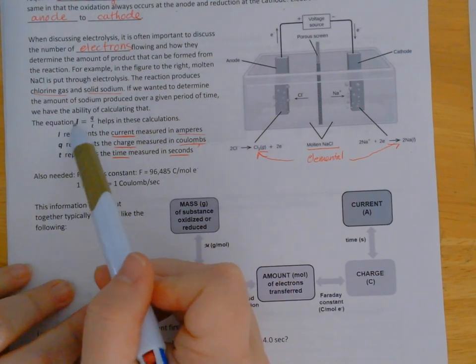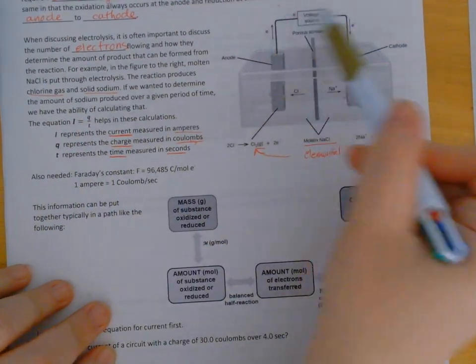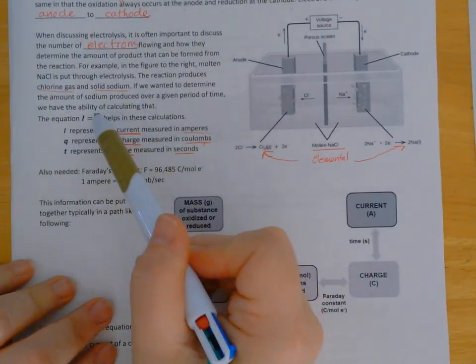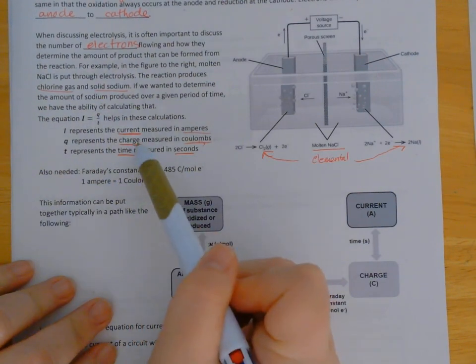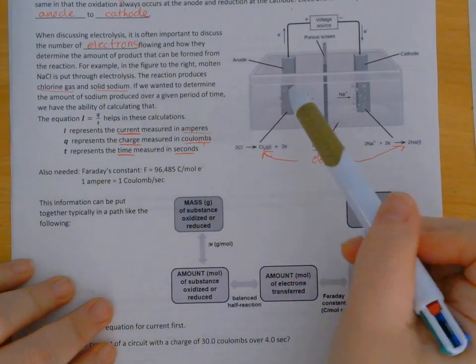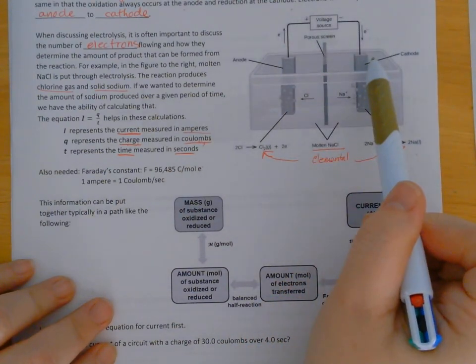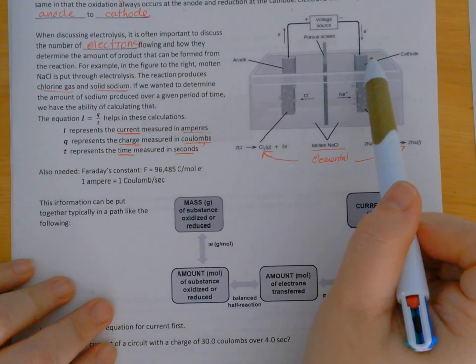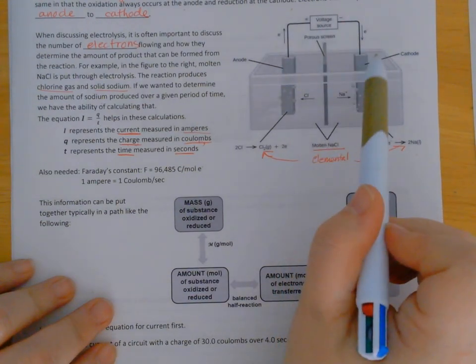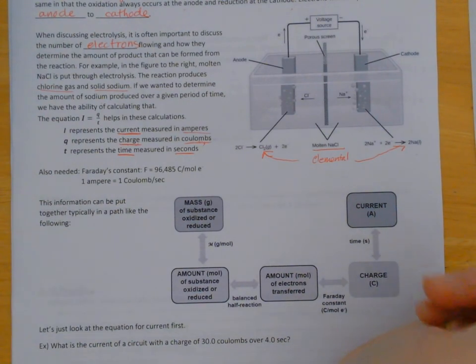Now this is basically saying our amount of current that flows through this is dependent on how much charge there is and how long it flows, right? So the number of electrons flowing, how much charge is flowing, and how long it's flowing tells us its current, okay? Basically that rate, how fast are we getting electrons to move?